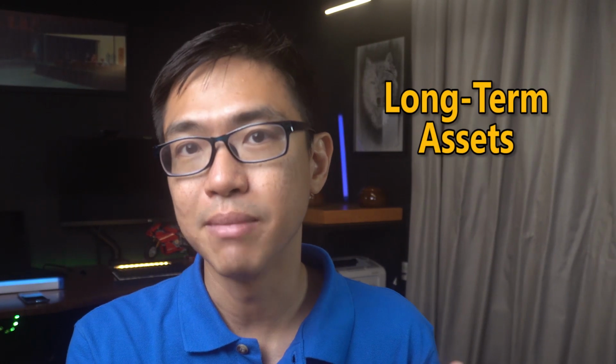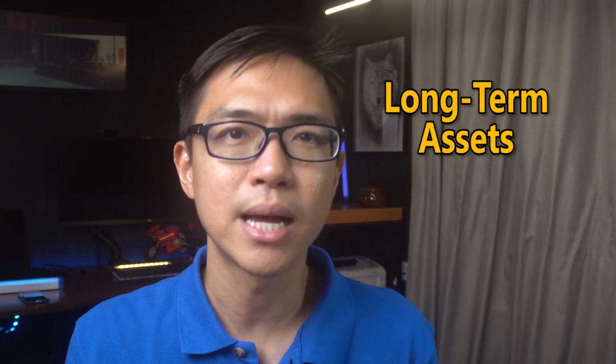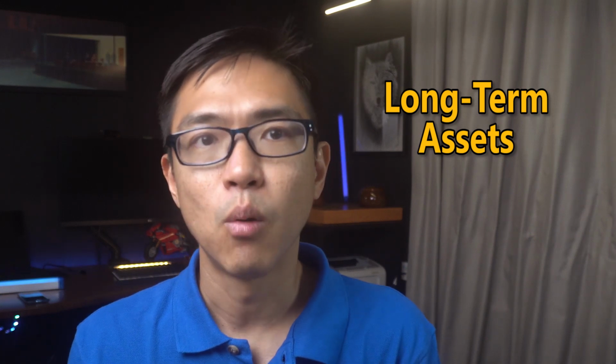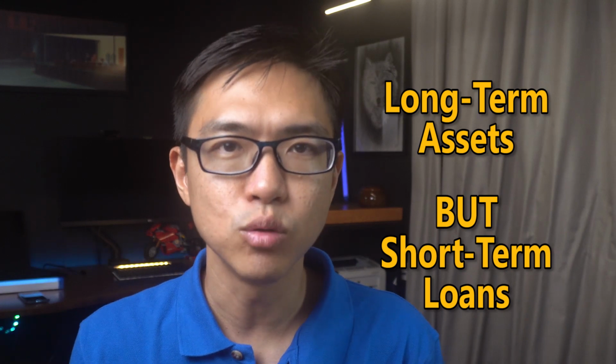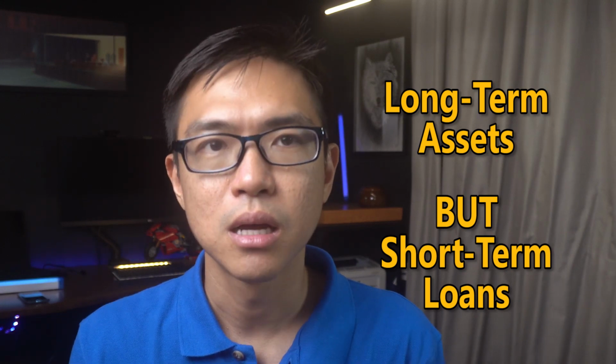In a REIT structure, the trust tends to own long-term assets like property, which could last maybe 30 to 100 years. However, these assets are most likely financed by relatively short-term loans, say from 3 to 7 years. Thus, the REIT will need to constantly refinance this loan on an ongoing basis. However, when financing dries up, say in a financial crisis, the REIT will be stuck and have a liquidity issue. This is exactly what happened to Capital Landmark Trust during the 2008 crisis.